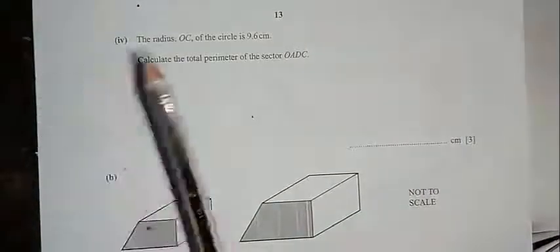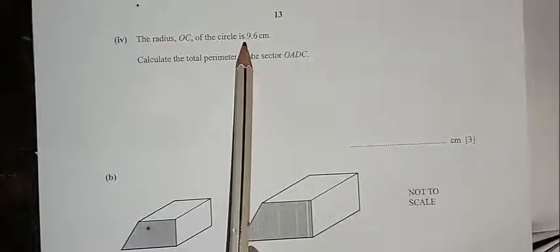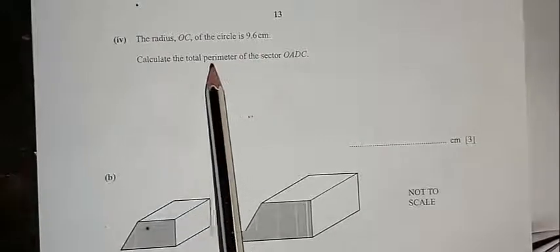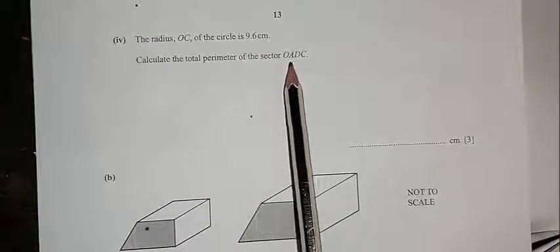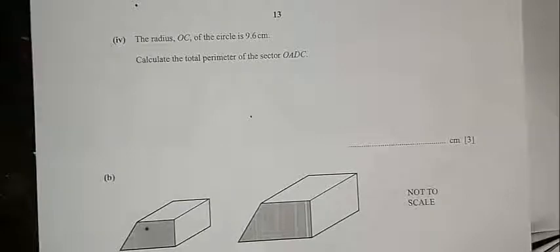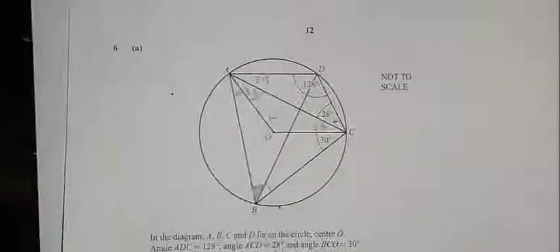In this part, the radius OC of the circle is 9.6 centimeters. Calculate the total perimeter of the sector OADC. Sector OADC is here.